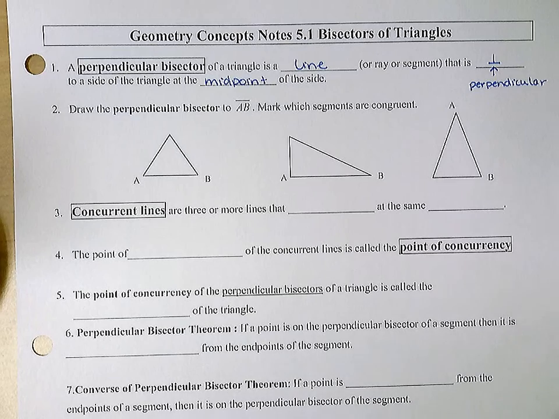So we are going to draw the perpendicular bisector of segment AB, and then mark which segments are congruent. We're going to do that with our protractor, so make sure you have that.